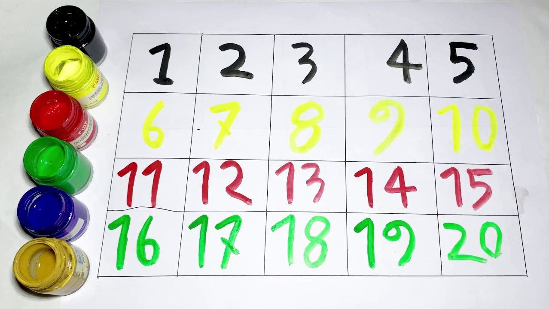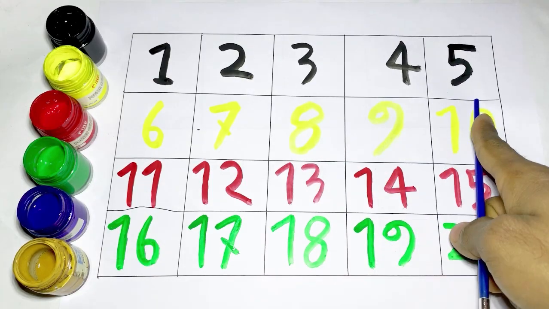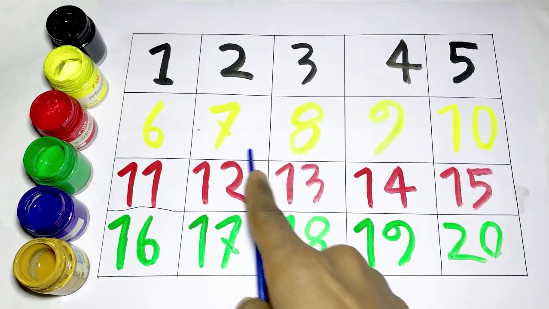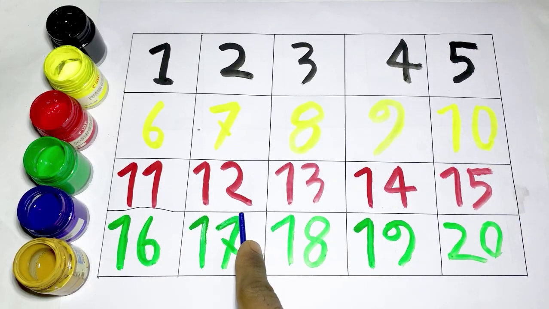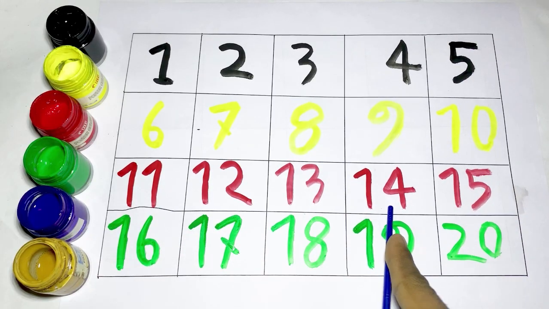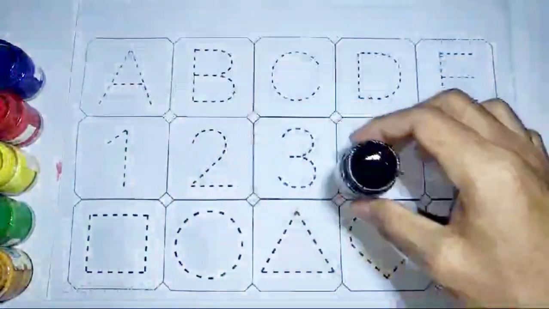Kids today draw 1, 2, 3, 4, 5, 6, 7, 8, 9, 10, 11, 12, 13, 14, 15, 16, 17, 18, 19 and 20. Black color.